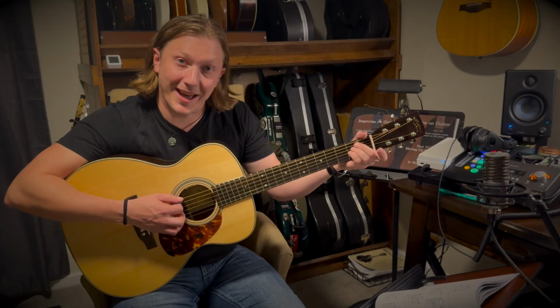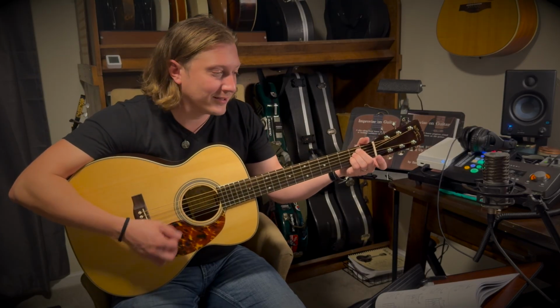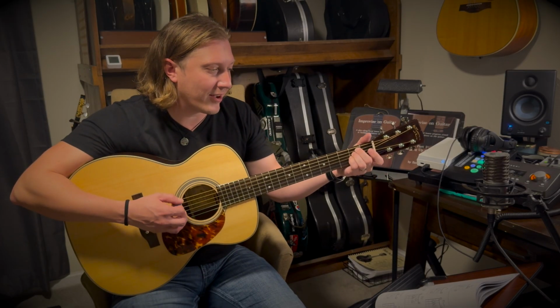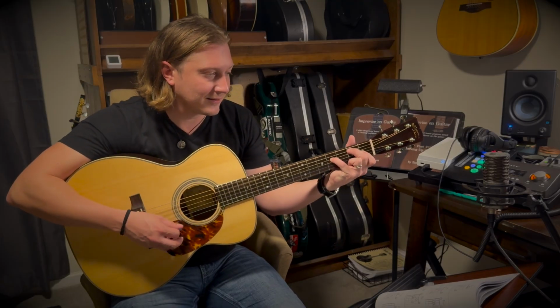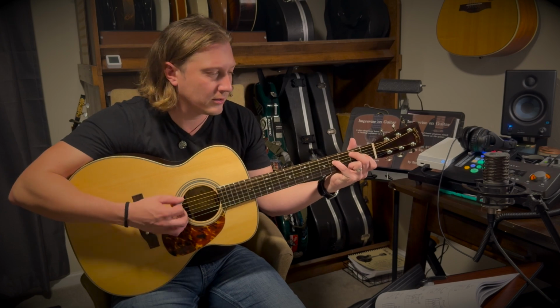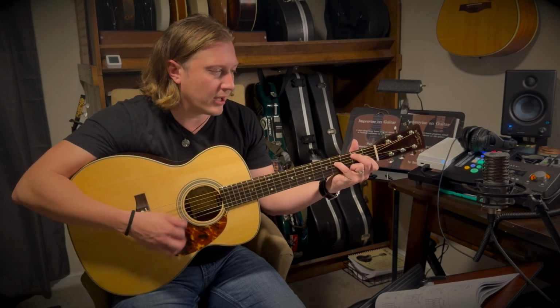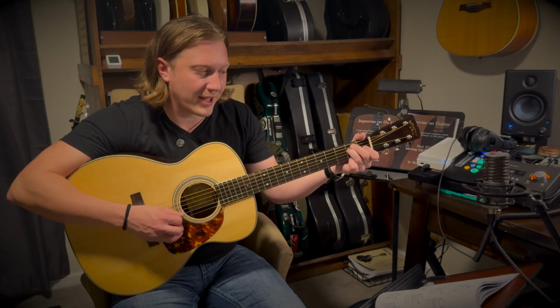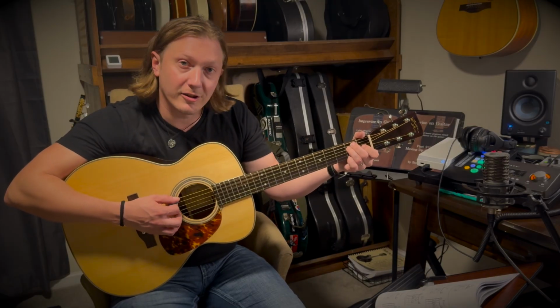E sus, not bad. Sus 4. It's now E add 9. Love this chord. Beautiful, tricky to play as well. This is another version of that. You just take your E chord and put your pinky on the little string.